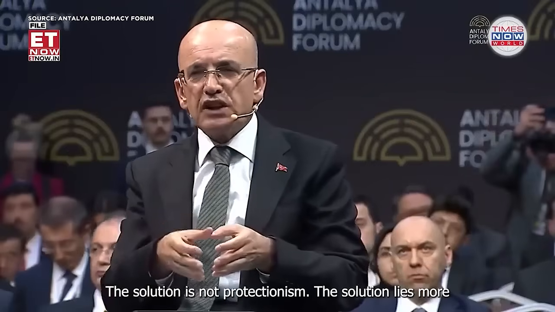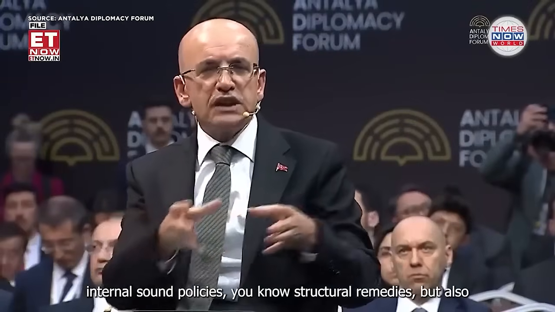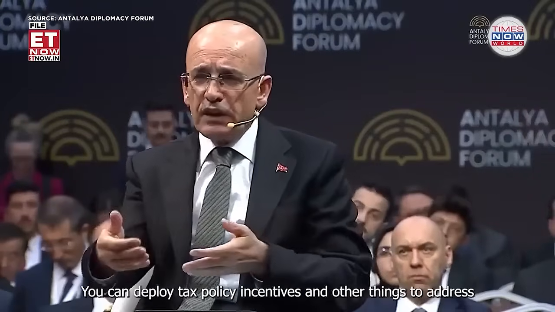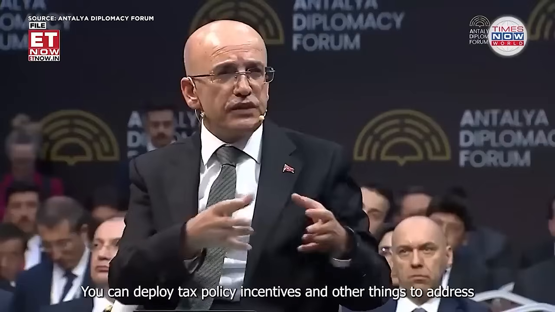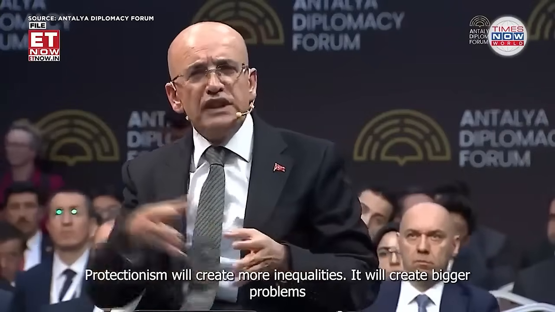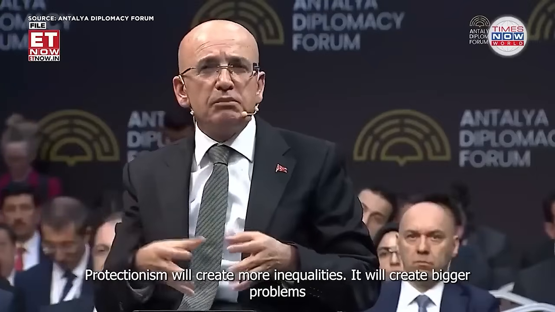The solution lies more in internal sound policies, structural remedies, but you can also deploy tax policy incentives and other things to address dislocations in regions caused by global trade openness. So it's not a level playing field, but protectionism will create more inequalities. It will create bigger problems.